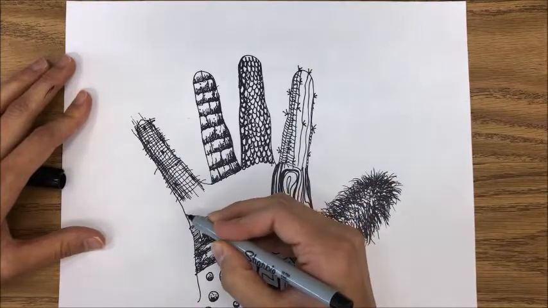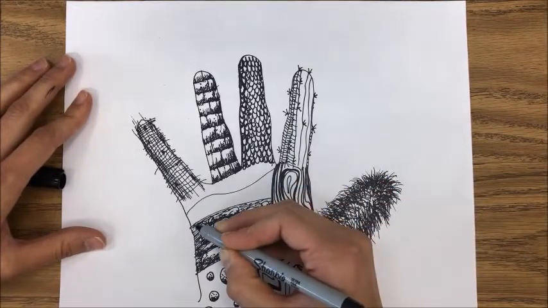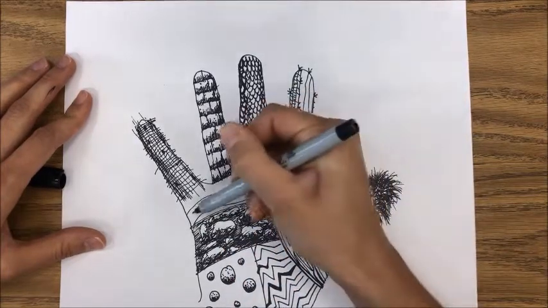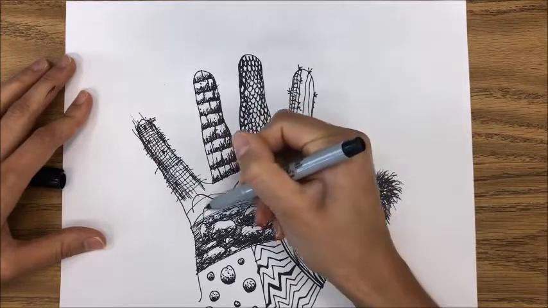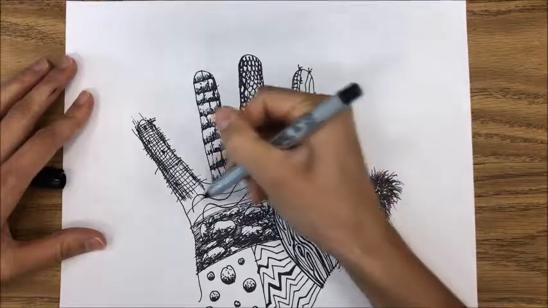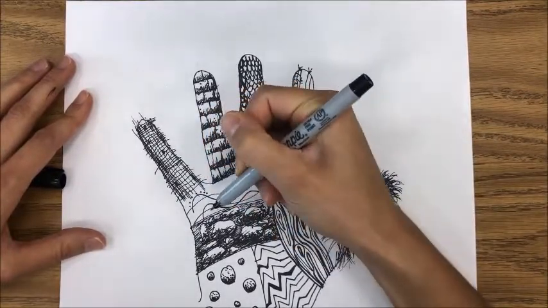For the final one, I'm going to start with 2 wavy lines and then add curvy lines on top of the wavy lines. To make this pattern more interesting, I'm going to add small dots along the edge and some hatching lines in between the 2 wavy lines.